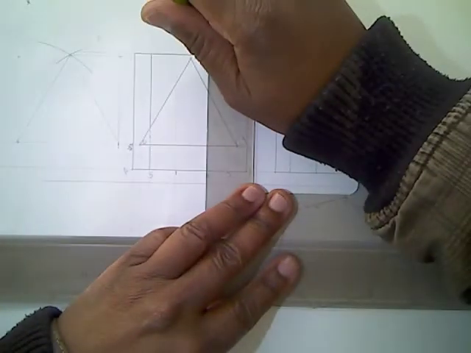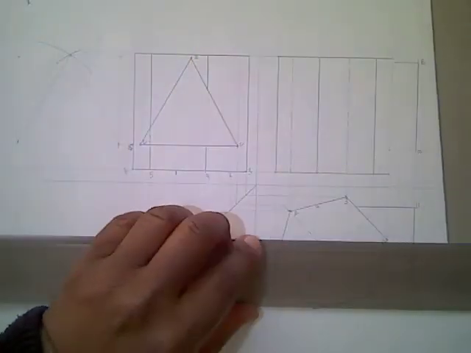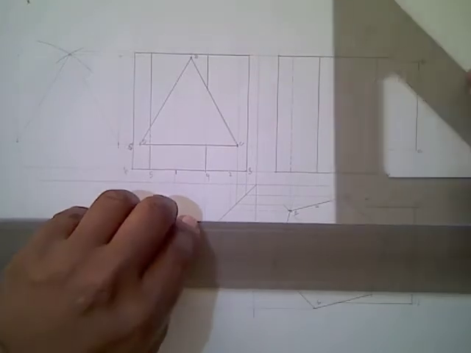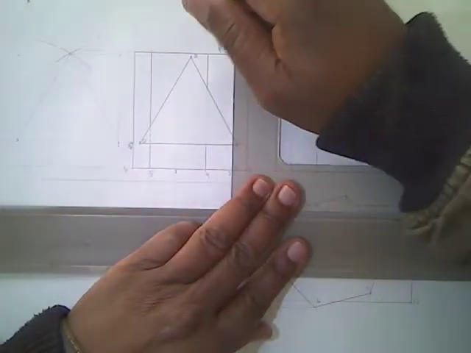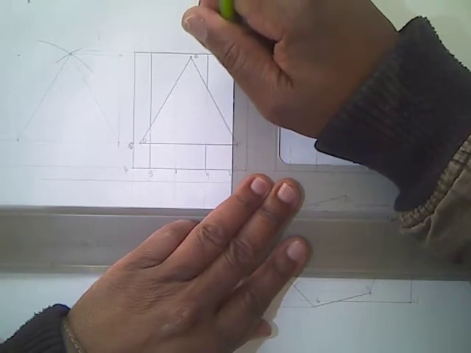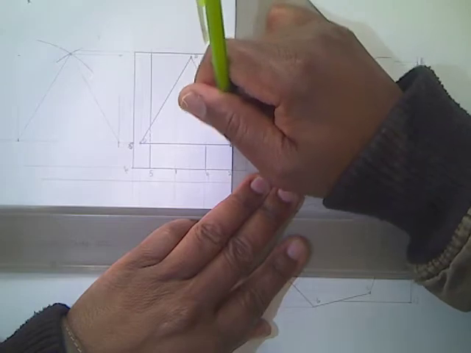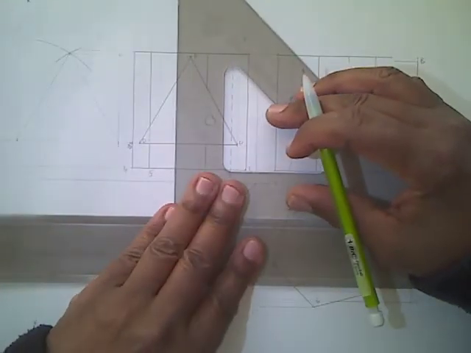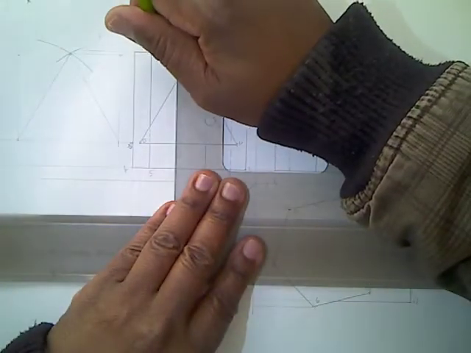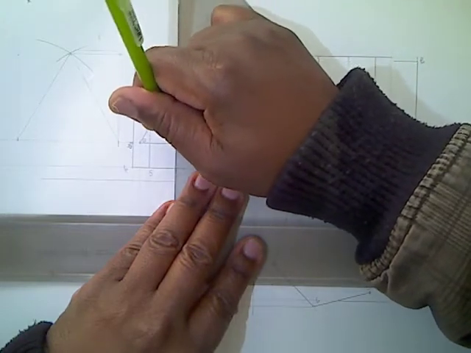There is my 4 from here to there, and then I can see 2? I cannot see it, it is behind on the other side. 2 is on the other side. I cannot see 2, and 1 I cannot see.